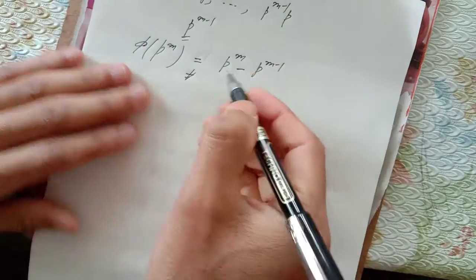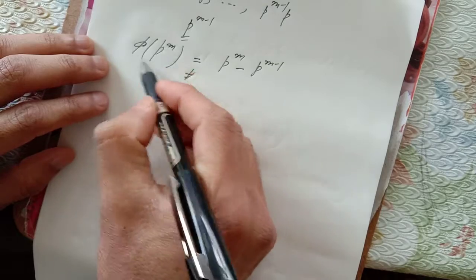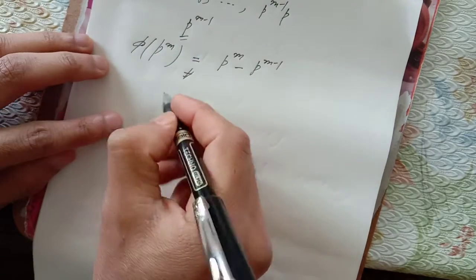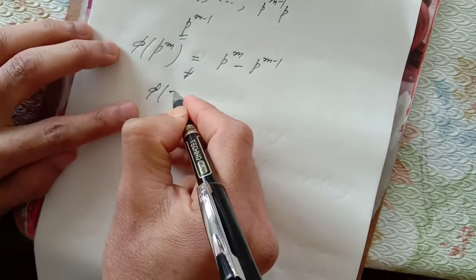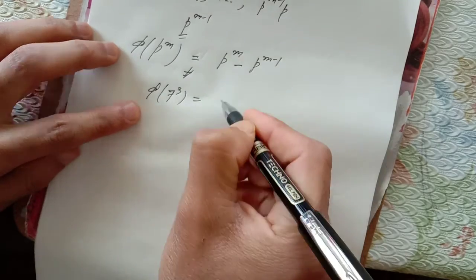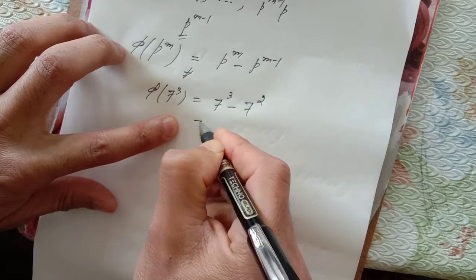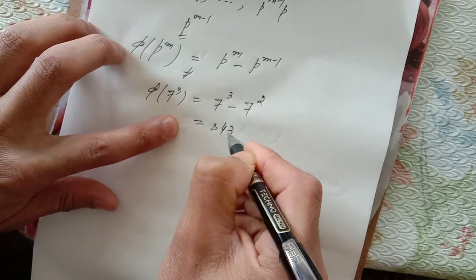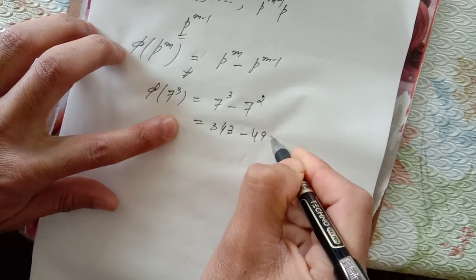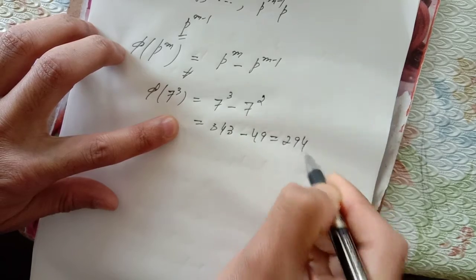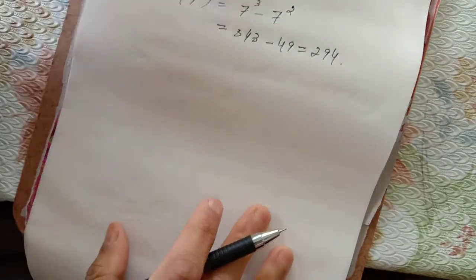So we can now find, therefore, by this formula, the value of phi of any prime power. For example, phi of 7 power 3. By this formula, it is equal to 7 power 3 minus 7 power 2. And you can check, it is 343 minus 49, which is equal to 294.